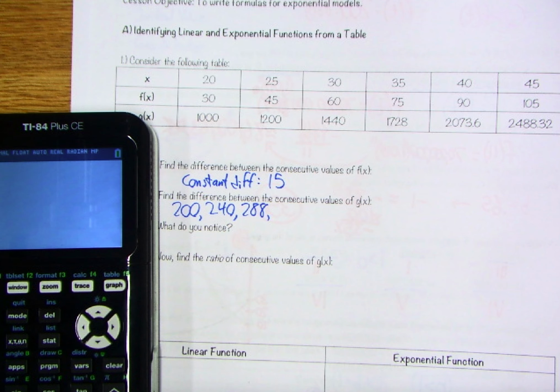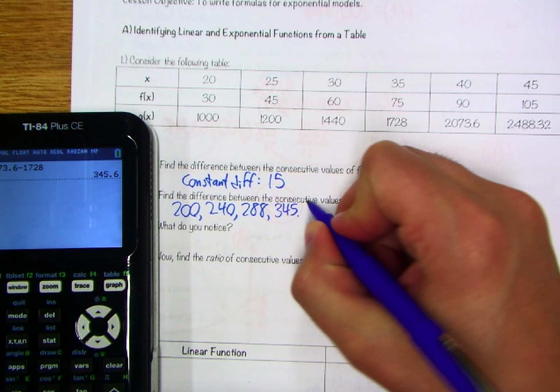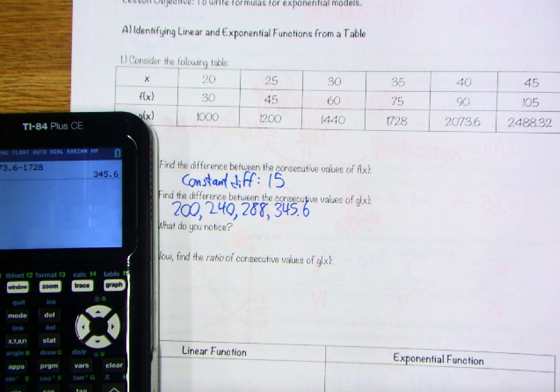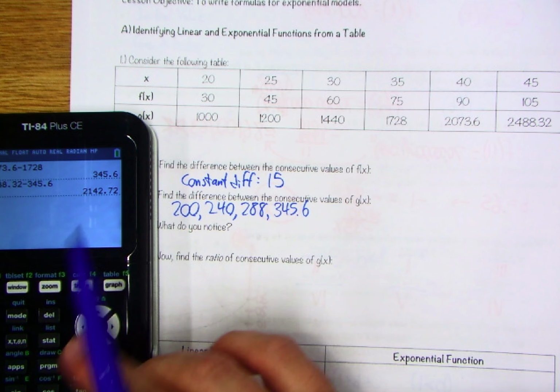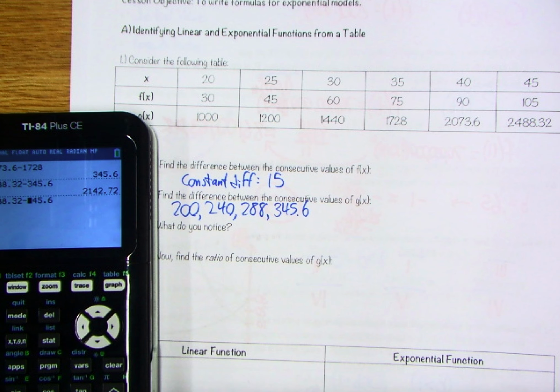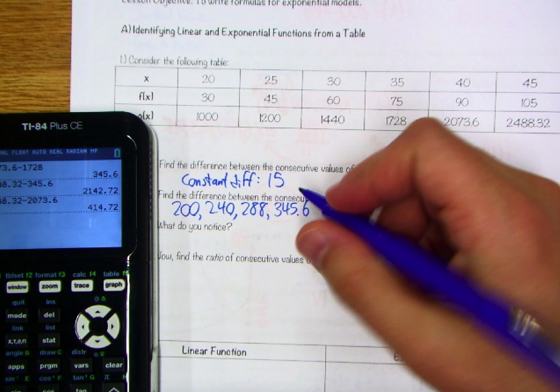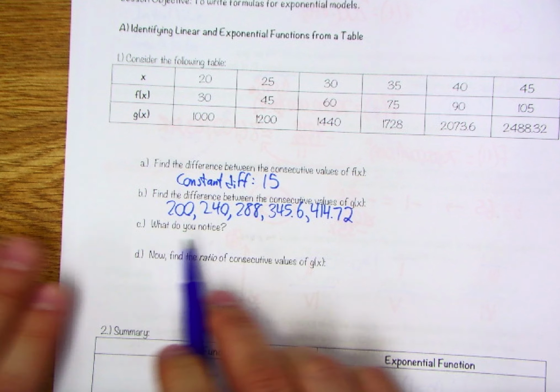Now let's start taking these values and subtracting the prior value, okay? So we're going to take our 2073.6 and subtract off our 1728, and we're now getting 345.6. And finally, 2488.32 minus, oh, my bad, not 345.6, but rather 2073.6. All right, and so we're getting that difference of 414.72, okay?